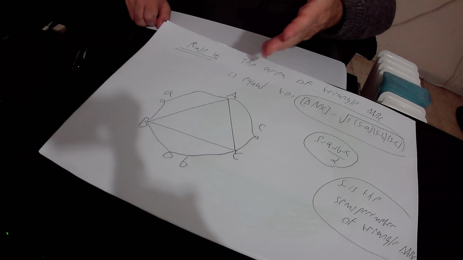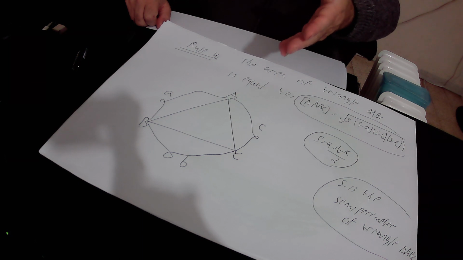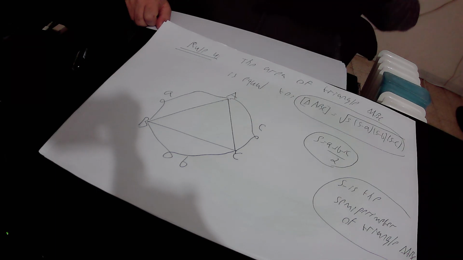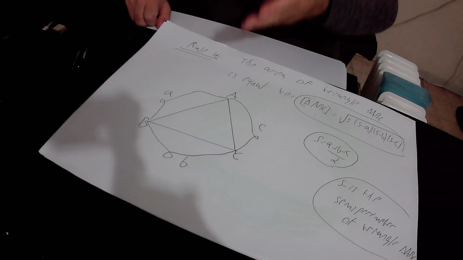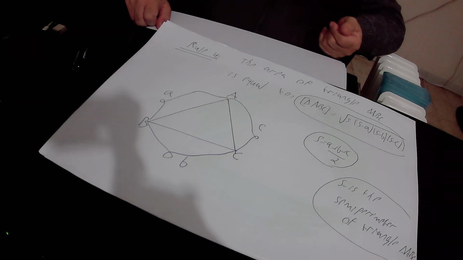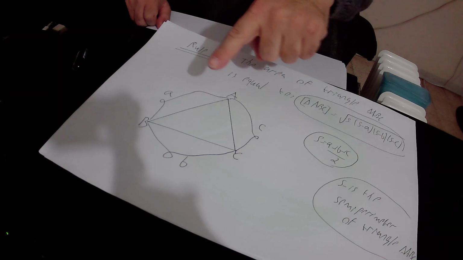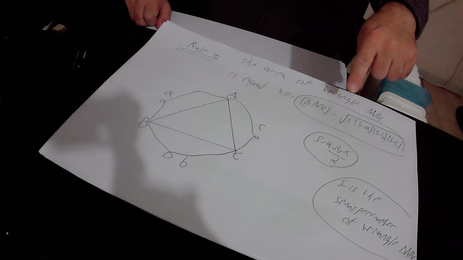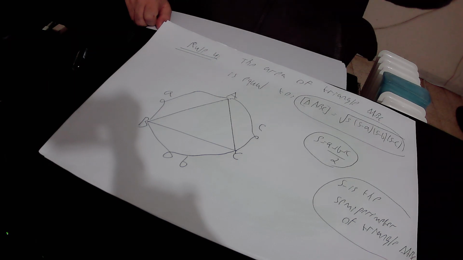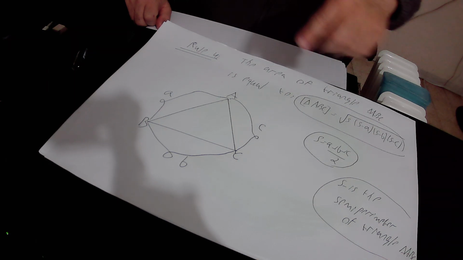The perimeter of this triangle is A plus B plus C, that's the sum of the side lengths. If we divide the perimeter by 2, we get the semi-perimeter. So S equals A plus B plus C, that is the perimeter, over 2.